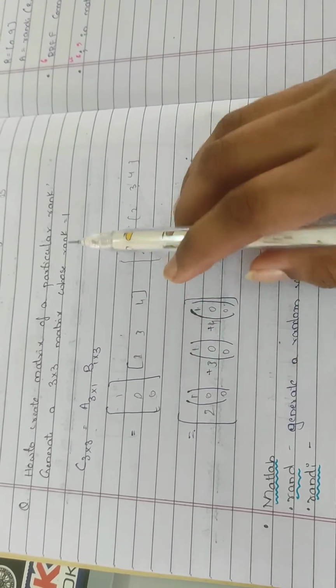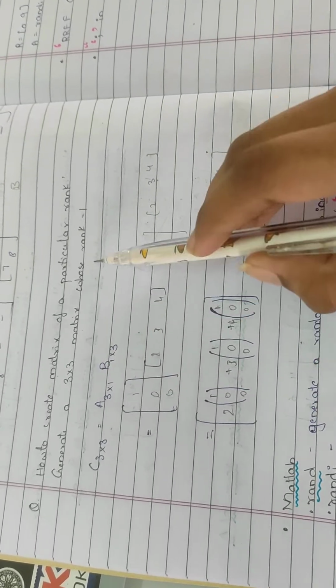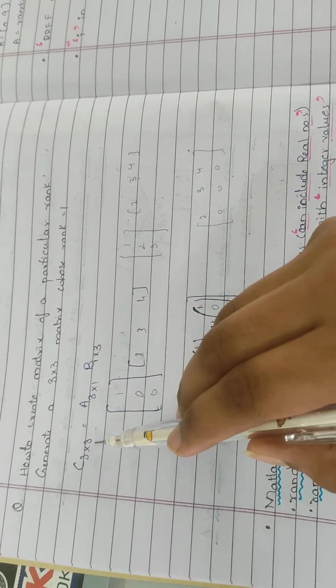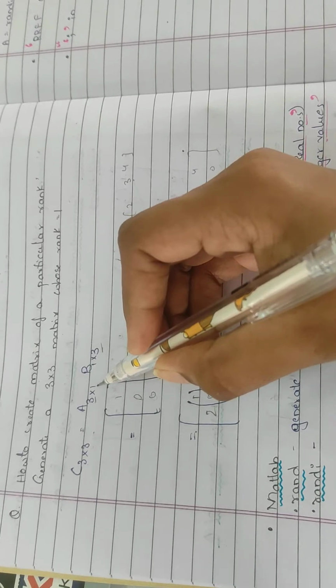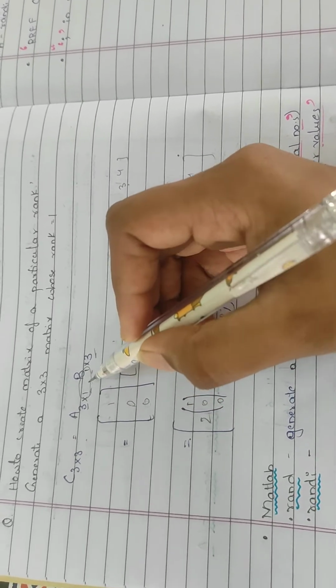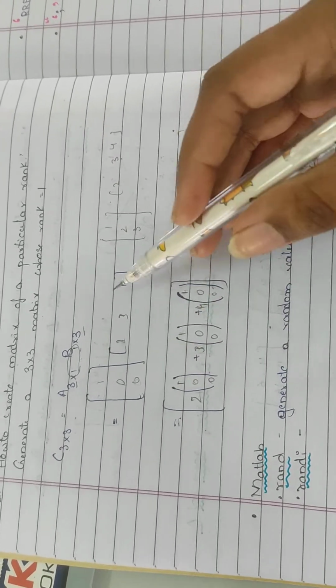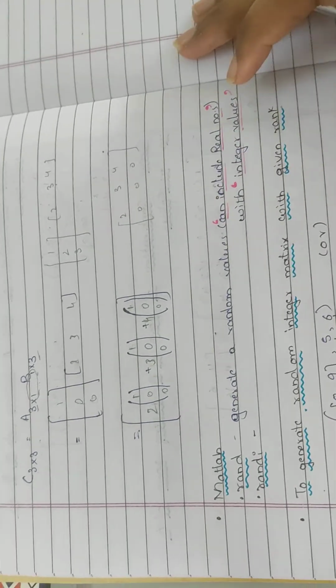Next, create a matrix of a particular rank. Generate a 3 by 3 matrix whose rank is 1. So when we have to generate a 3 by 3 matrix whose rank is 1, this and this will be 3, and here 1. Whichever rank you want, you mention that value over here. So you write down the values which will generate a rank equal to 1.